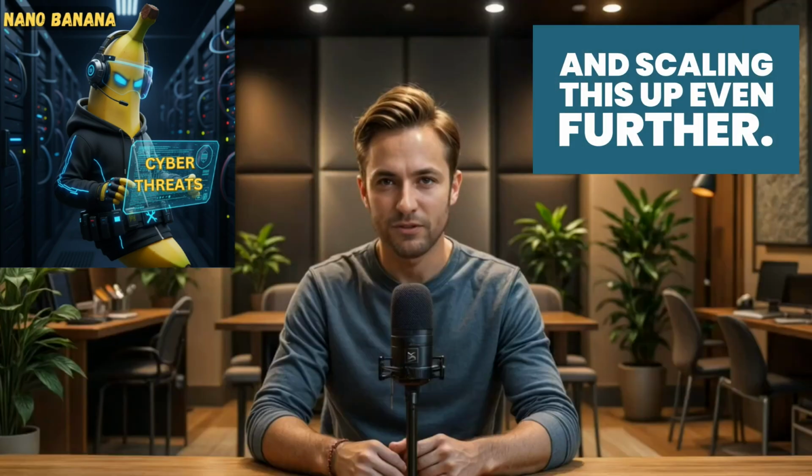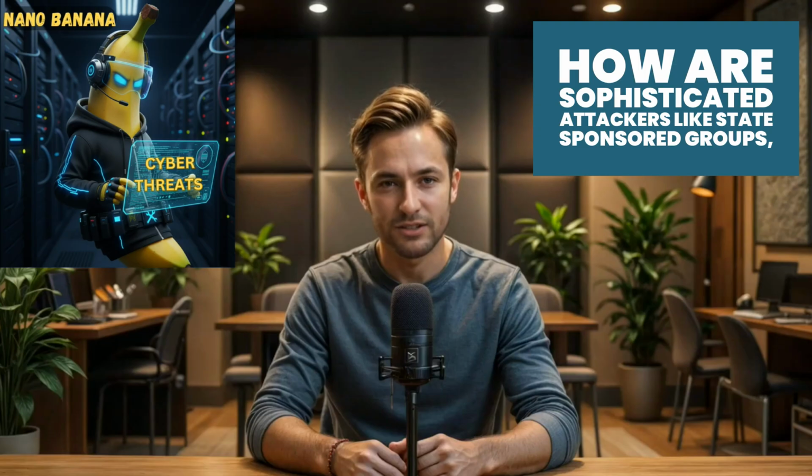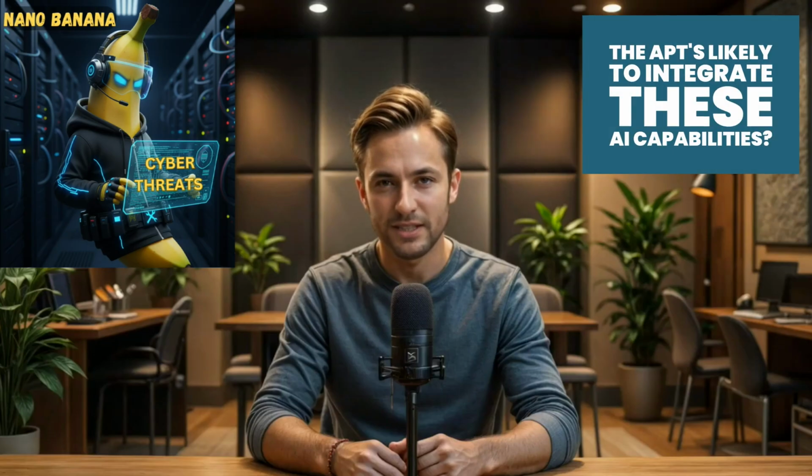And scaling this up even further, how are sophisticated attackers, like state-sponsored groups, the APTs, likely to integrate these AI capabilities?